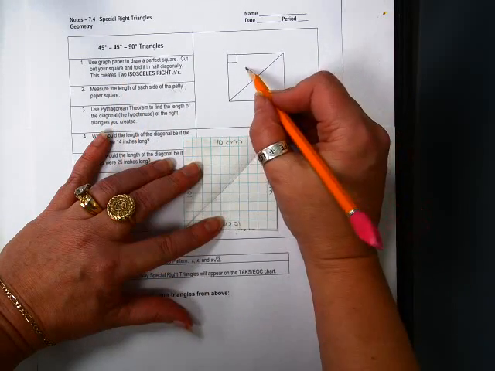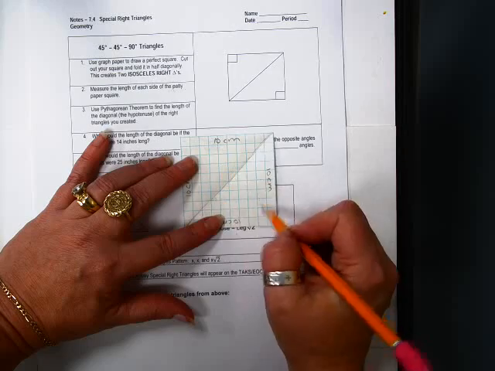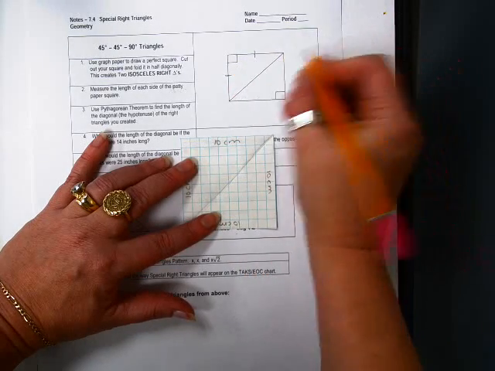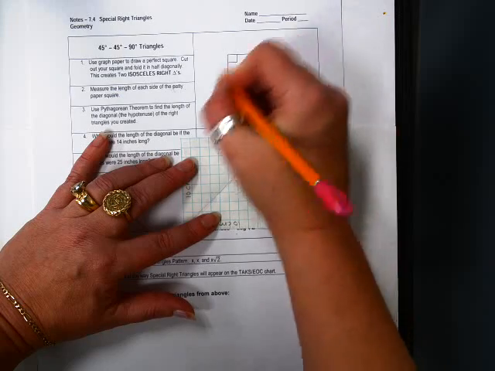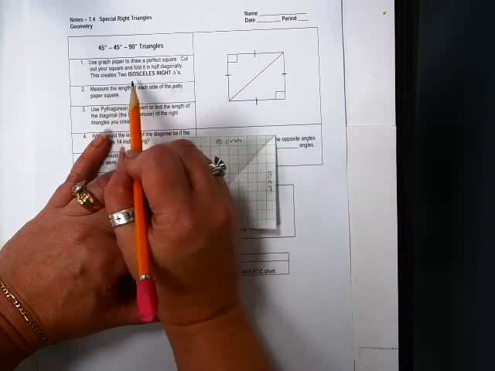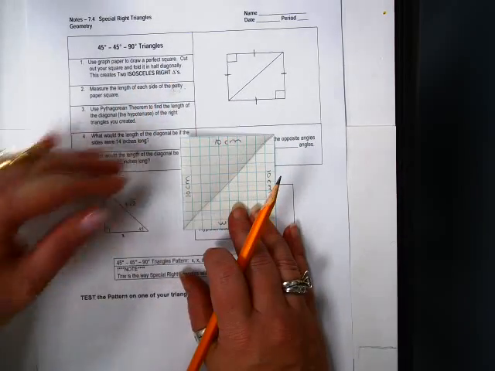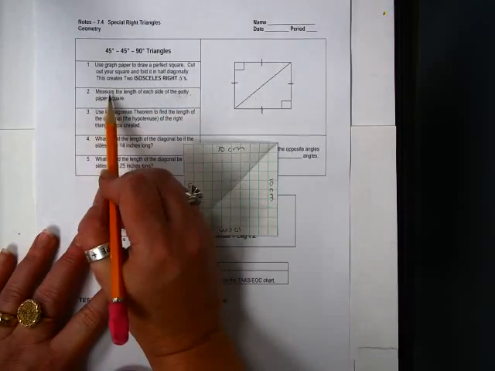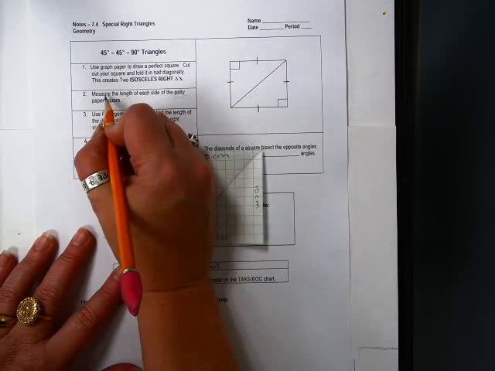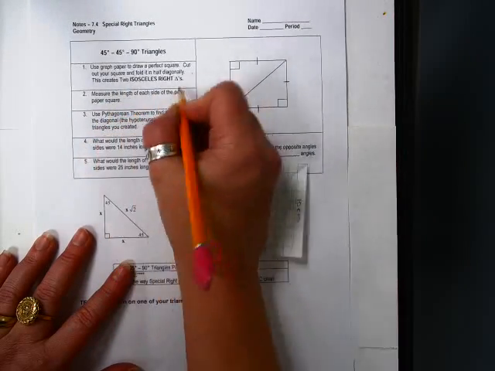Then I have this right here, which creates two identical right triangles. And this side is equal to this side, because it's a square, so that means that these are two identical right isosceles triangles.